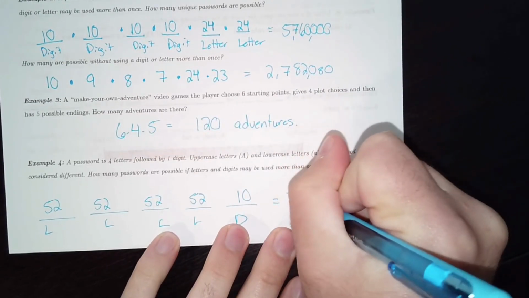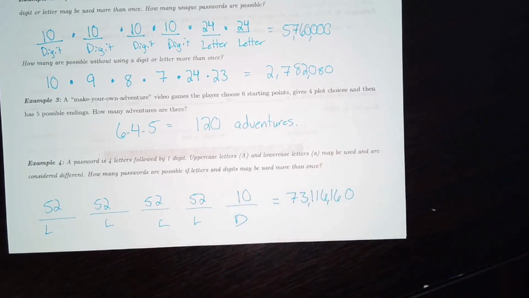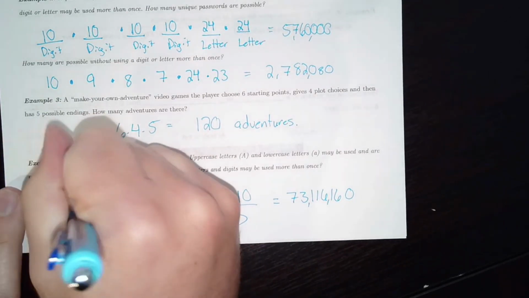All right, then I'm going to multiply all those out. I'm just going to write down our number here. So about 73,116,160. That's what I get by multiplying all of these together.